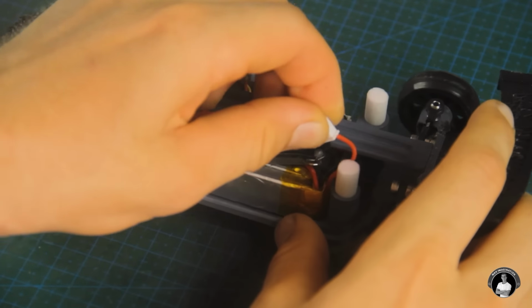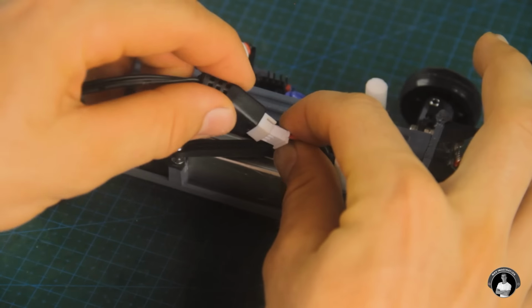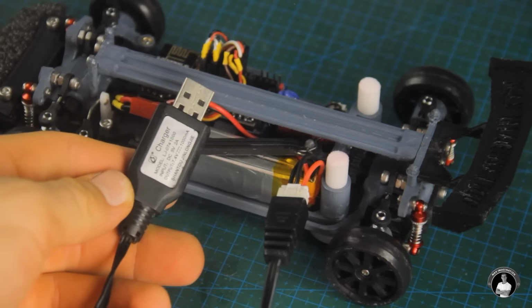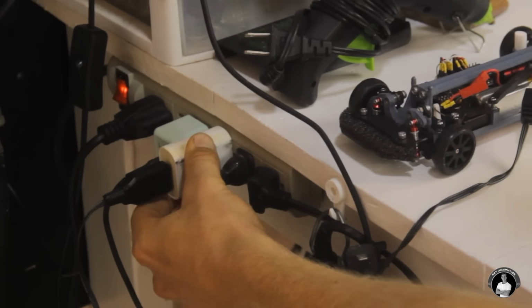So before we give the car any drive tests, let's charge her up through the battery's 3-pin header connected to a USB 2-cell LiPo charger.